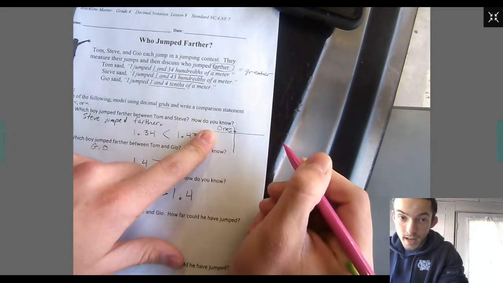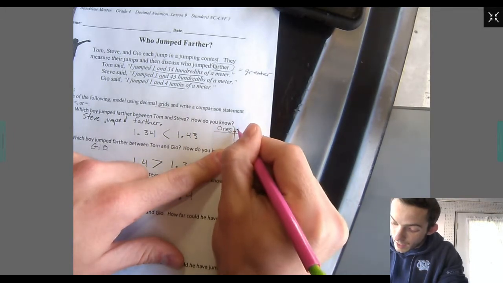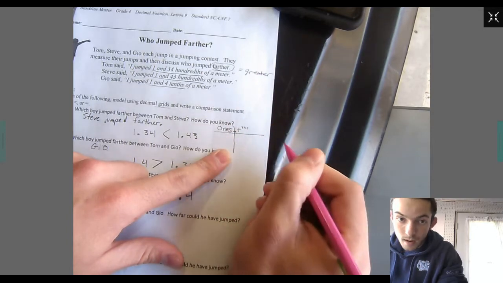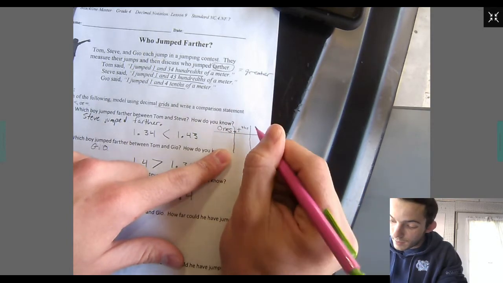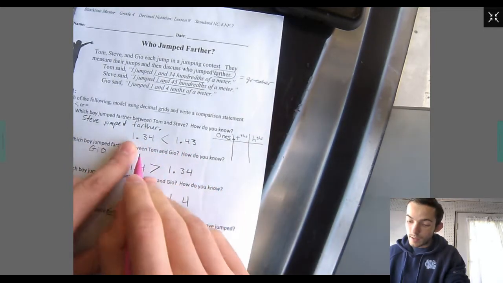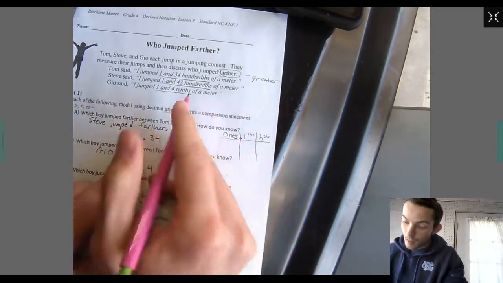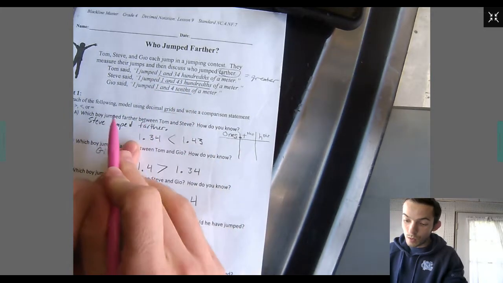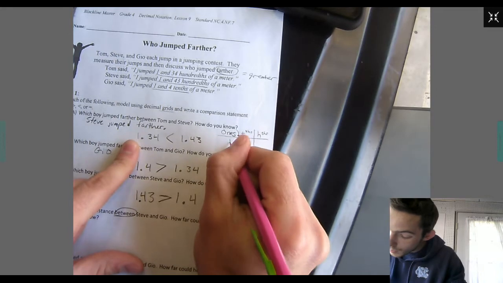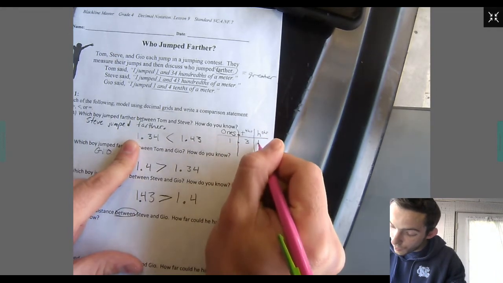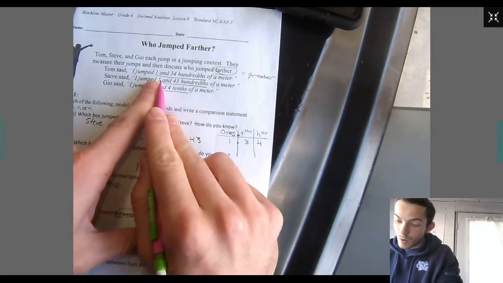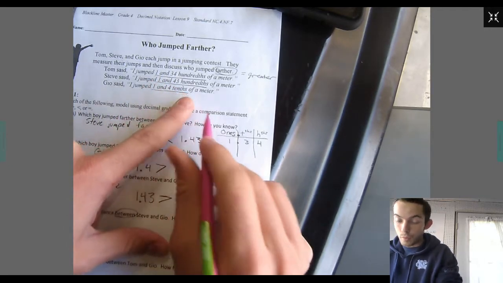The decimal right there does not get its own column. And then here, we understand that T is for tenths. So if we want to put THS up here, that can be abbreviated for tenths, hundredths here. So we see 1.34 represents Tom when the question is who jumped farther between Tom and Steve. So 1.34 versus Steve's 43 hundredths.